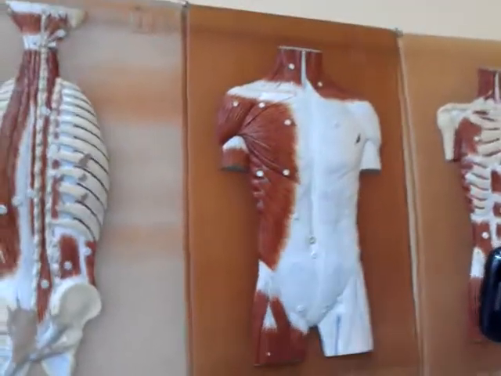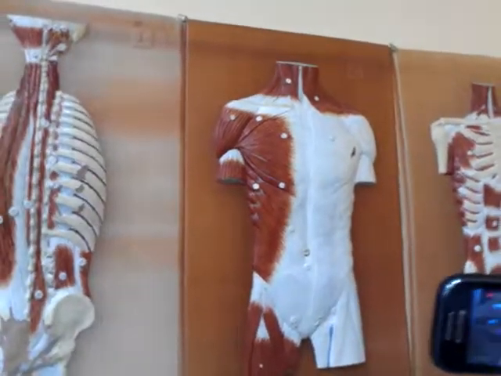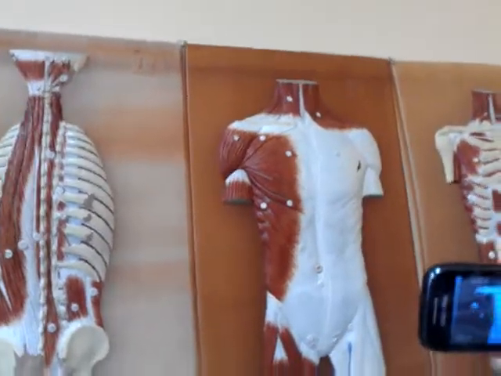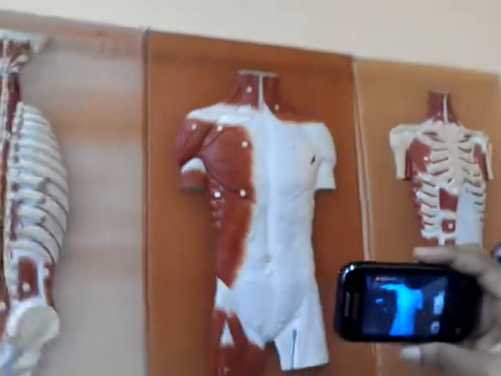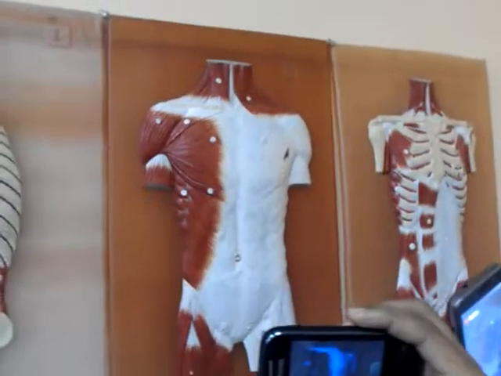Function: its clavicular part takes place in flexion of the arm, and the whole muscle performs adduction and pronation. If we fix our hands, it takes place in inspiration.